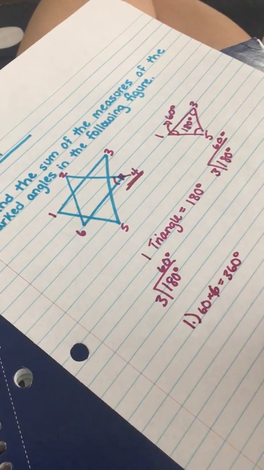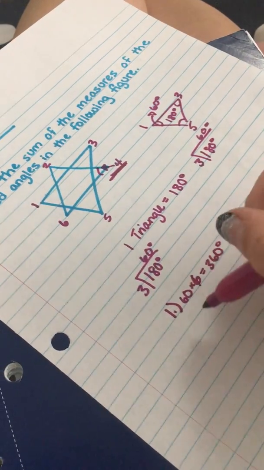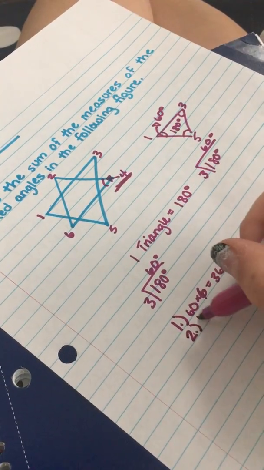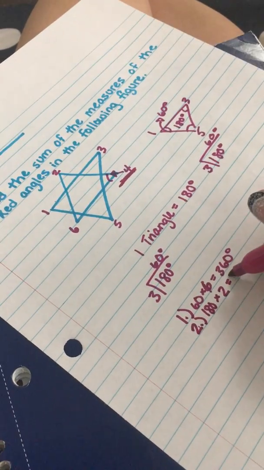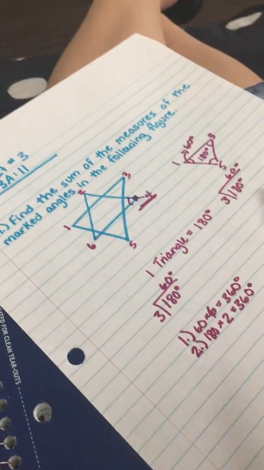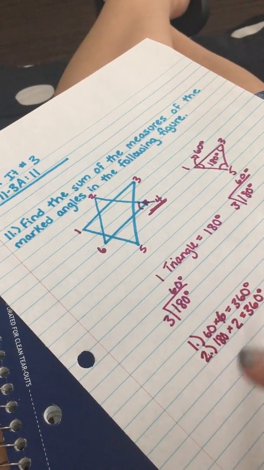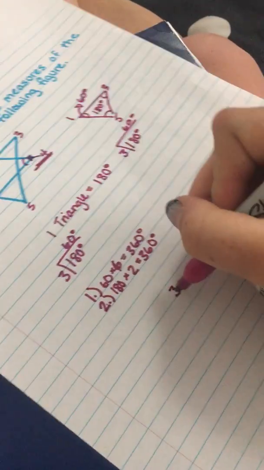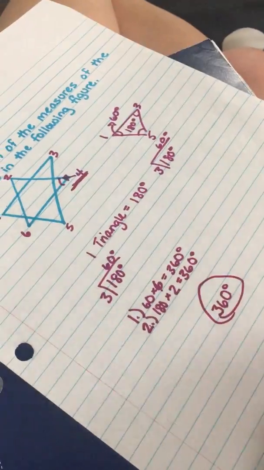The other way that we can do this is because we have two triangles and we know that one triangle has 180 degrees in it, we can take 180 times 2, and we can also get that 360 degrees. So in number 11, it's safe to say that the sum of the measures of the marked angles in the following figure is going to be equal to 360 degrees. And that's your answer.